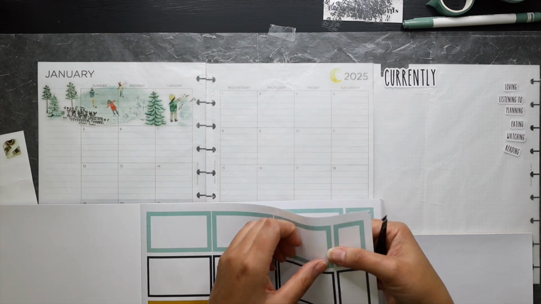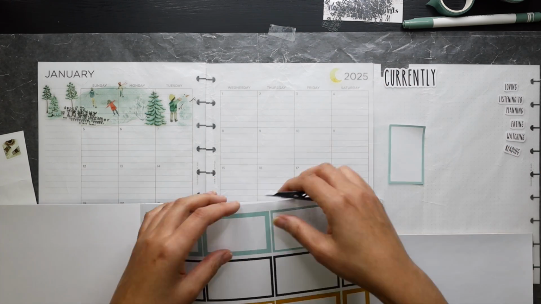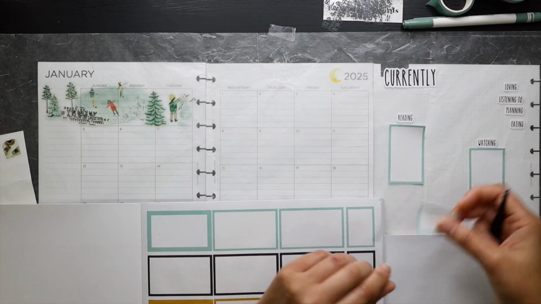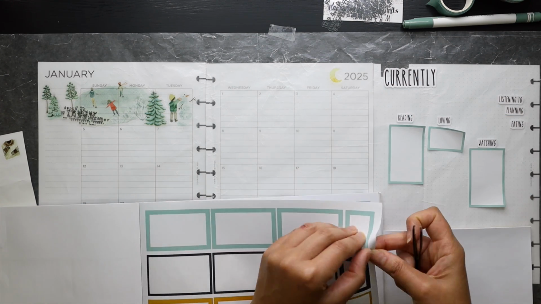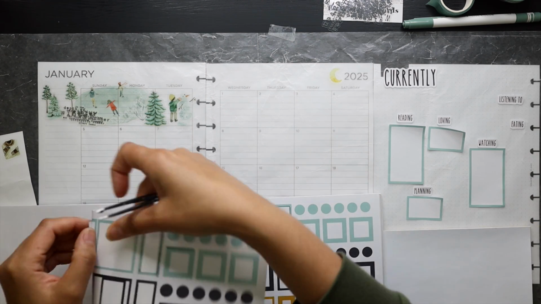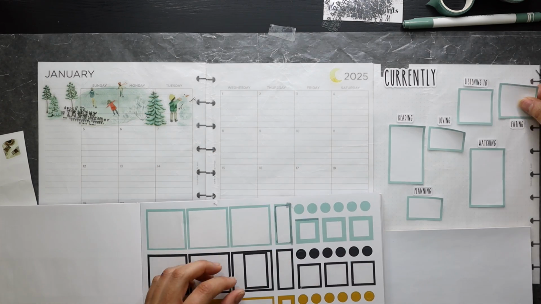I have only one or two sticker books in my stash that have actual currently prompts. And thank goodness Anna Bean came to the rescue. So I was really happy to see that she had some in there that I could use for the setup.